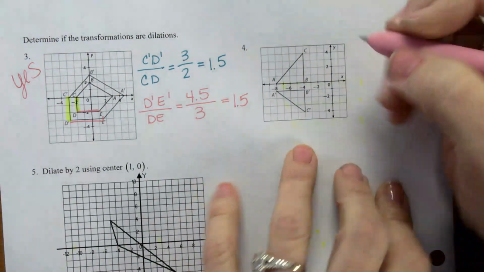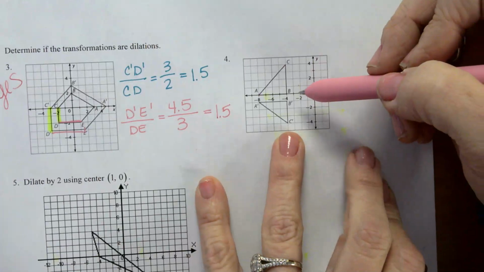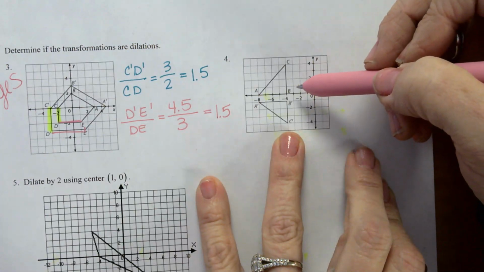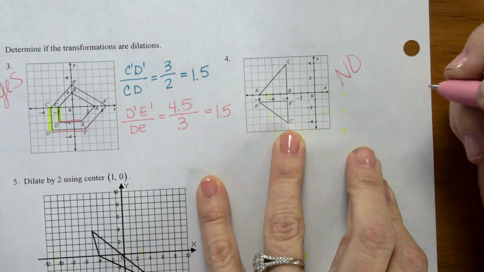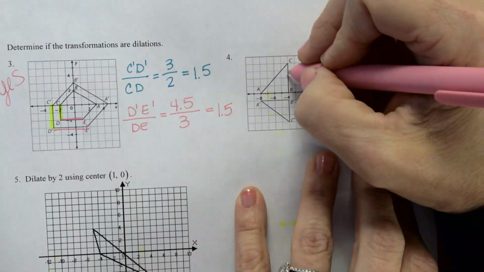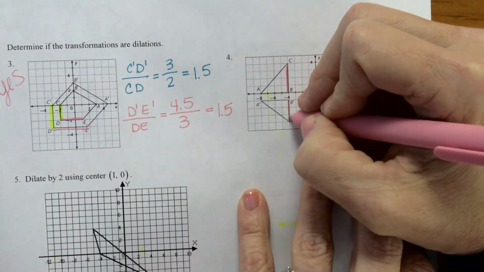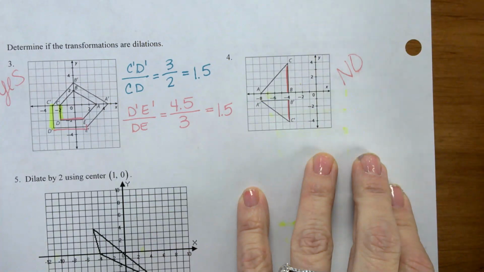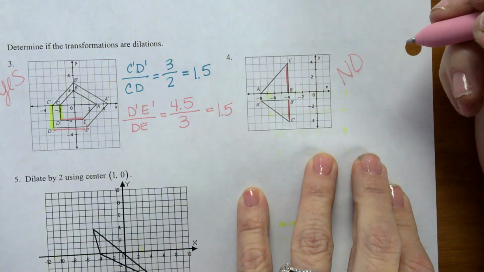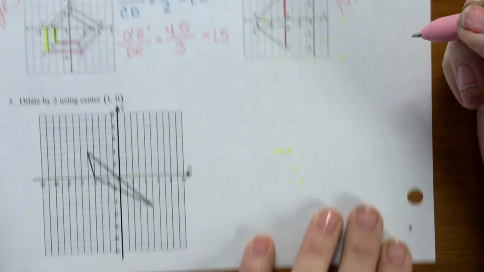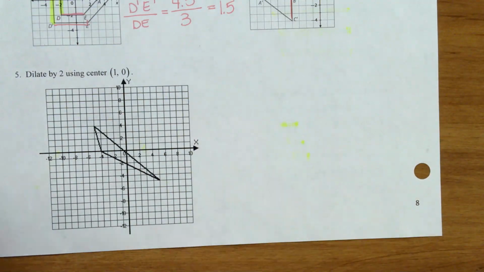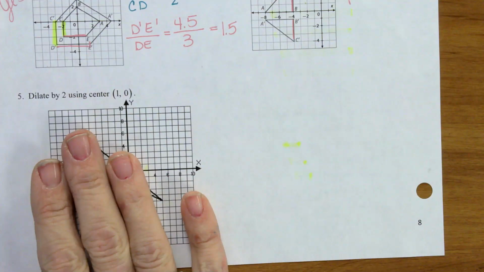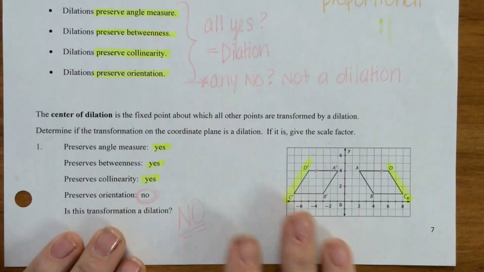Okay, take a look at this. First of all, are they facing the same direction? So is this a dilation? Boom, done. You don't even have to do any math. You can see here that this is 4 and that's 3, but they're not the same direction. So the answer is no. Okay? Yes? All right. I'm going to leave this one. But this is the end of our notes for today.